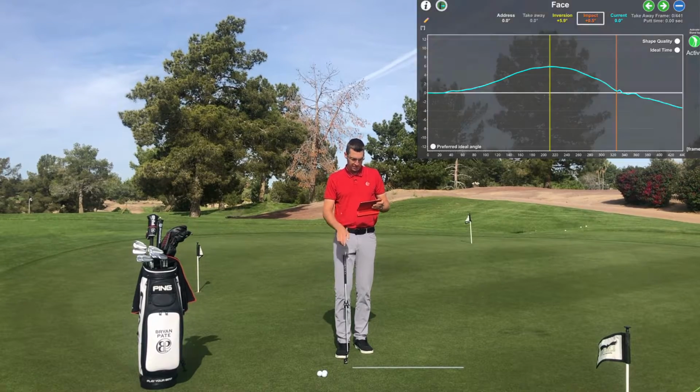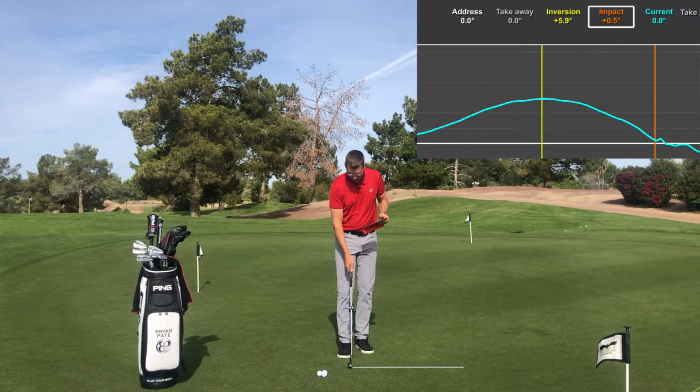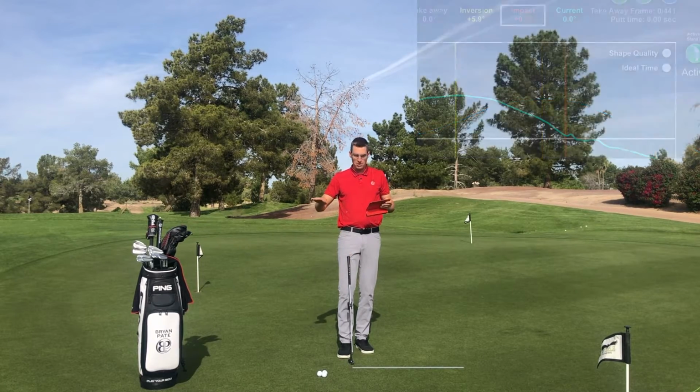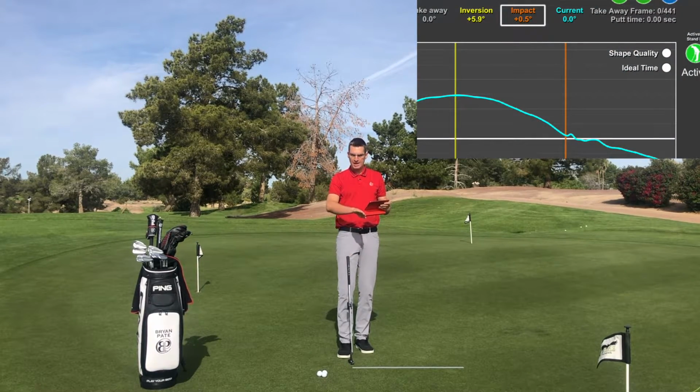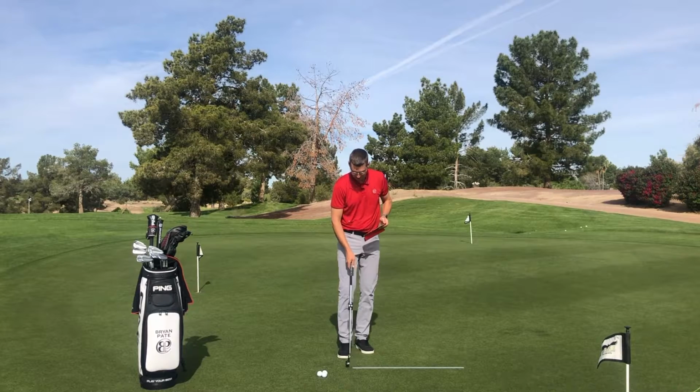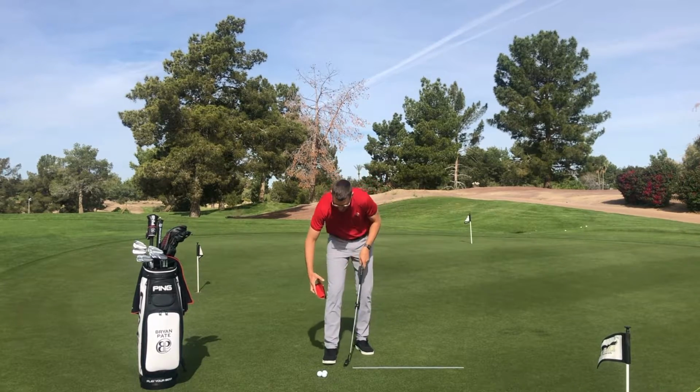If we go to the inversion, it's saying from the 0 mark where we started, the putter opened 5.9 degrees. In the downstroke, you can see it's starting to go back down to the 0 line, so that putter's starting to close throughout the stroke. And then at impact, it's 0.5, so relatively square to where I started. Let's hit a couple other putts here.